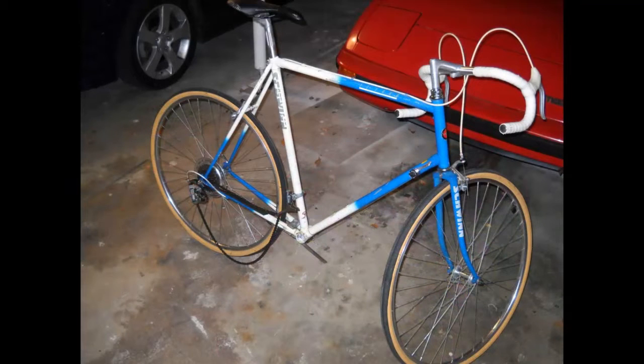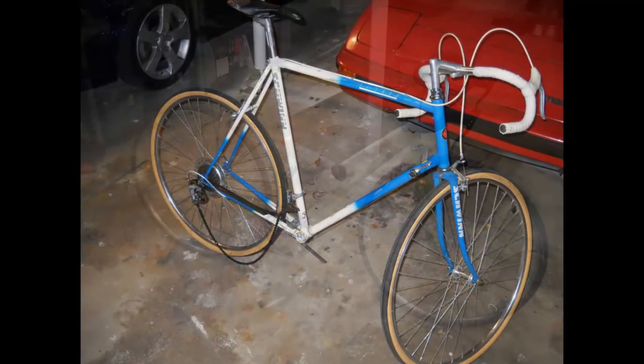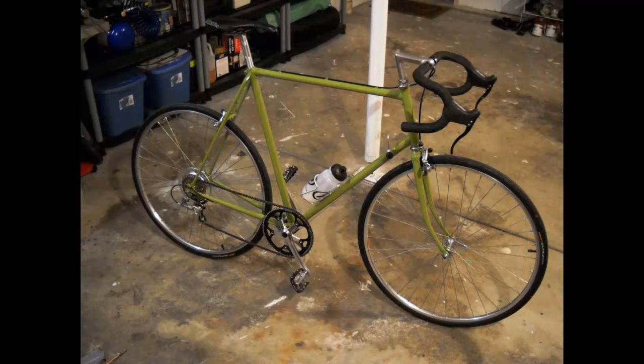I also like to take other stuff apart, so I like to redo old bicycles as well. That's kind of one of my other hobbies, is restoring bicycles. So this is an old Schwinn that I bought and fixed up and looked like that when I got done with it.